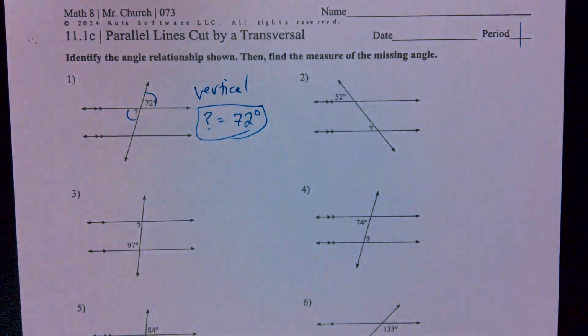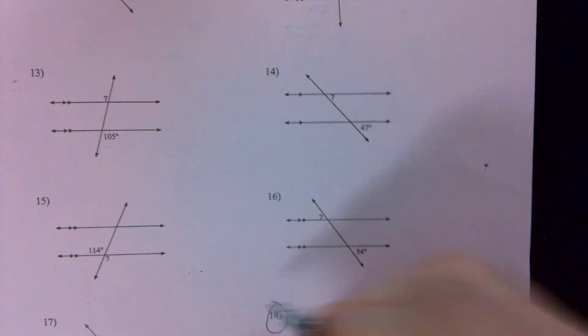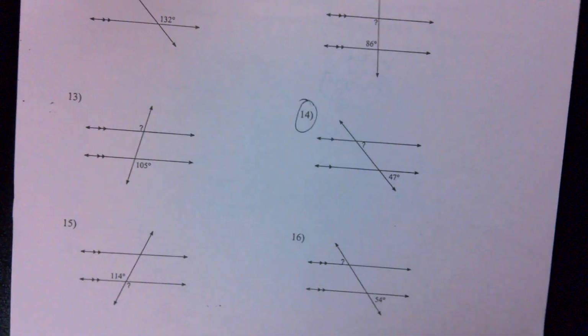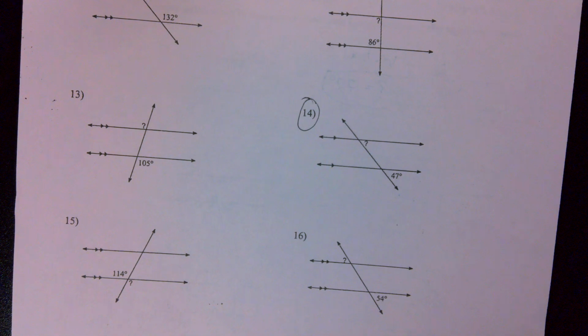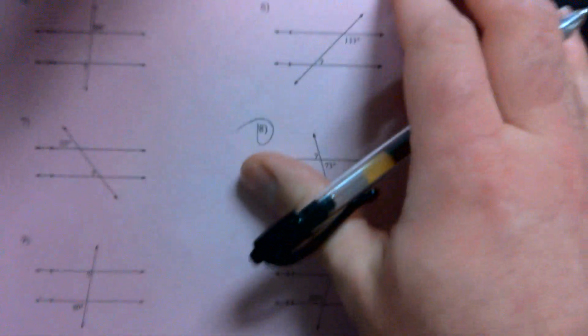Are there any questions here on 73 that we need cleared up or gone over? Yeah, Ross. 8. Perfect. 18. 14. Good. Let's do that. Let's go 8, 14, 18. I'm going to do 19 too because 19 is a fun one.